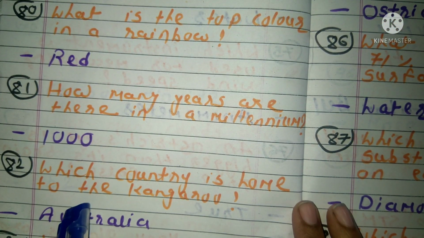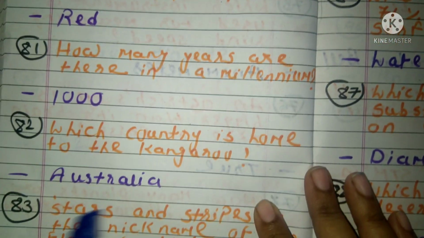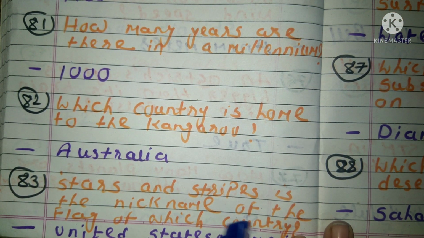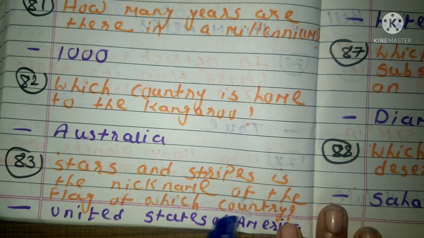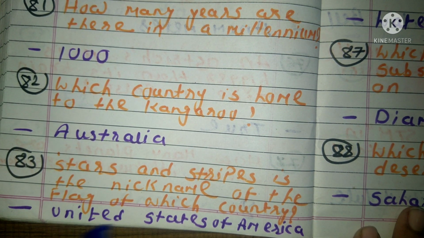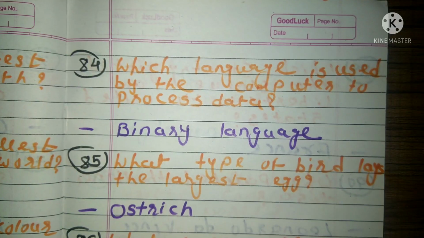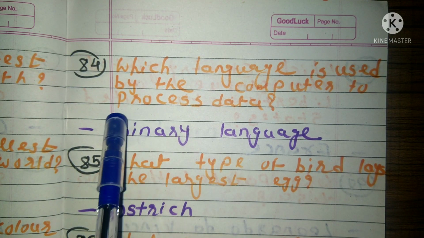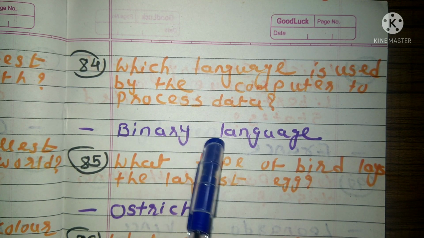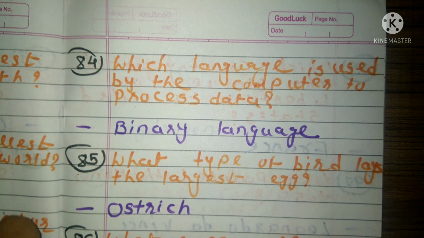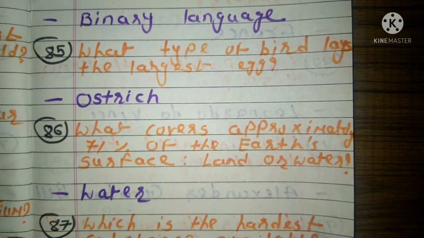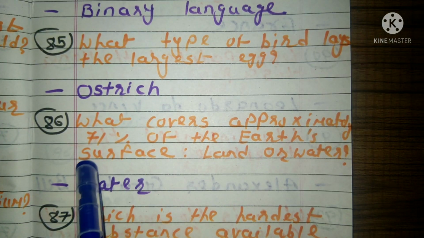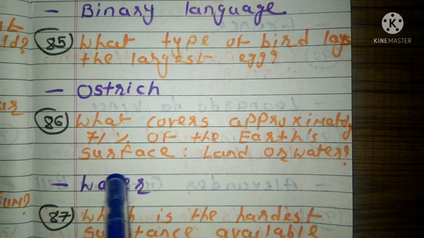Which country is home to the kangaroo? Australia. Star and Stripes is the nickname of the flag of which country? United States of America. Which language is used by the computer to process data? Binary language. What type of bird lays the largest egg? Ostrich.